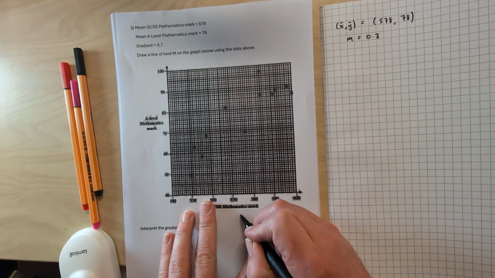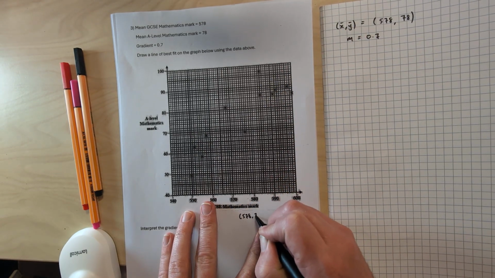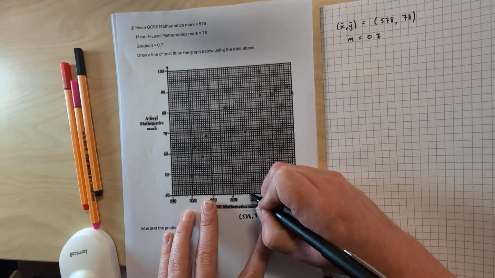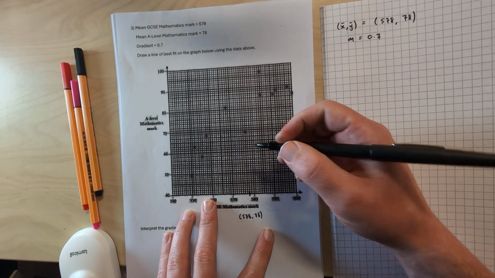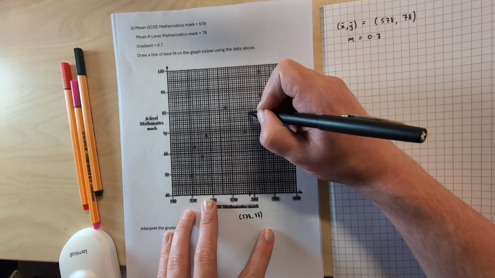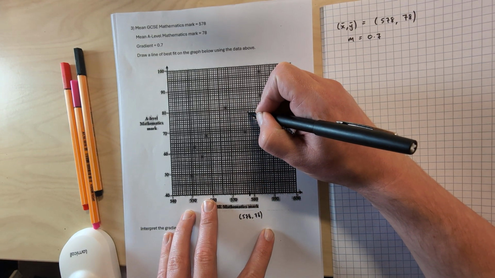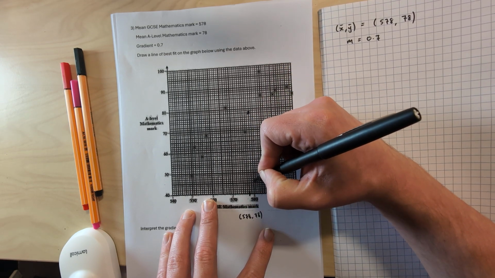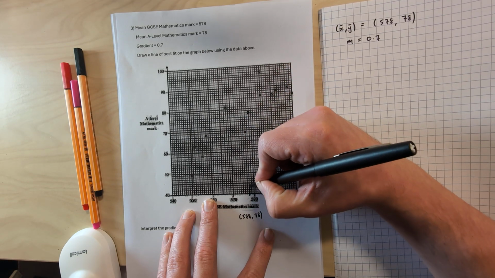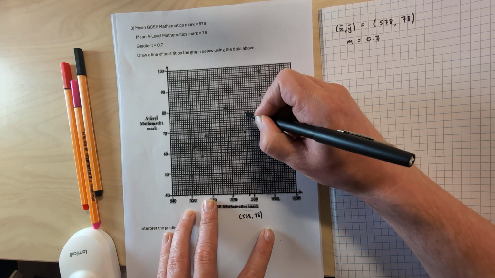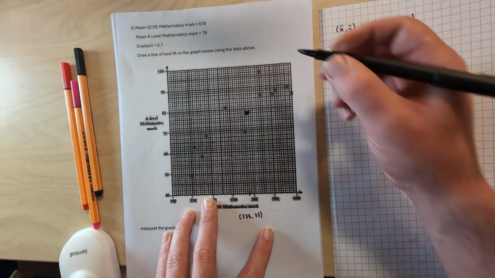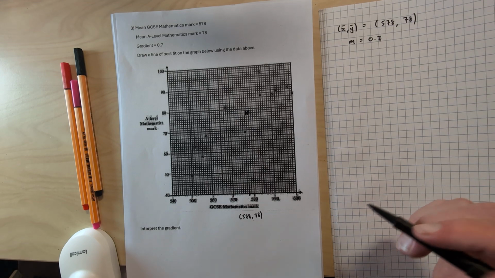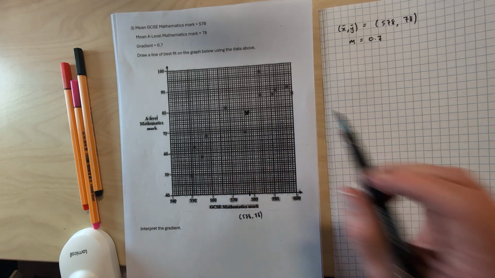So it's 578, 78. 578 is right here. We're going up in units of 1. And 78 is right here. I think I've marked that wrong. Let me just double check. That's 1 over. 1 over. There. The mean point should be here. So the mean point is plotted, and now we have to work out how we can draw the right angle for our line of best fit.